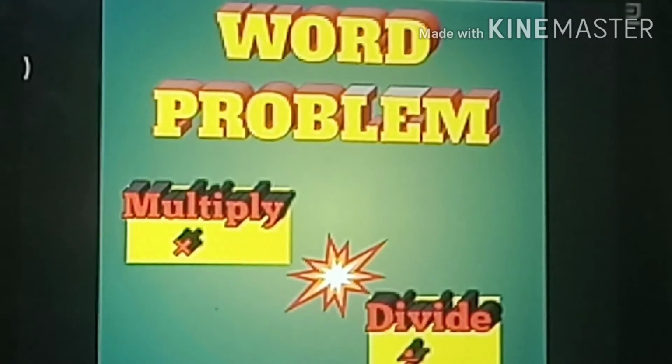As we all know, word problems are not as simple as number problems. Number problems we directly solve with whichever numbers are given. But with word problems, first of all, we need to understand and decide what problem it is, whether to multiply, whether to add, whether to go for subtraction, or whether to divide.